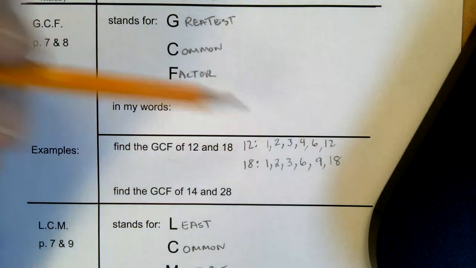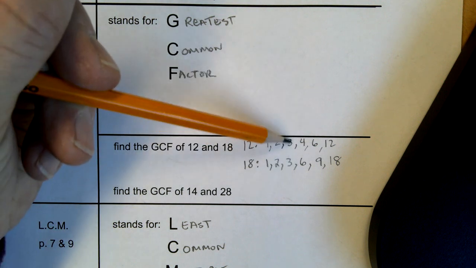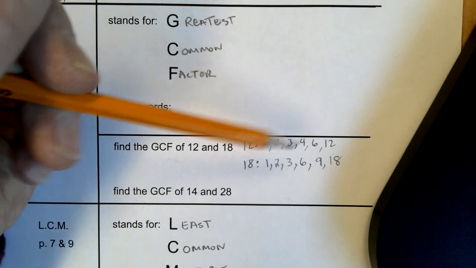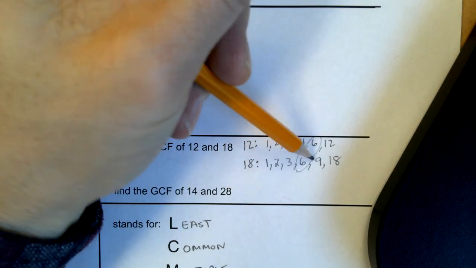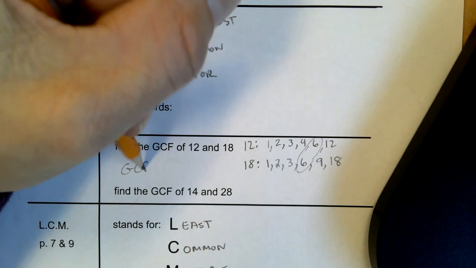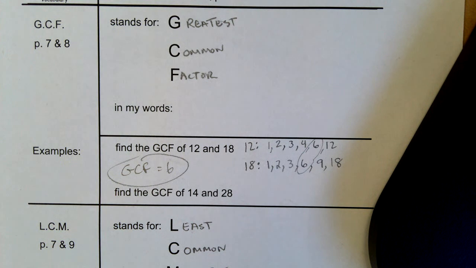So now that we've listed all the factors, they do have a lot of them in common. 1 they have in common, 2 they have in common, 3 they have in common, 6 they have in common. The biggest number, the greatest number that they have in common is 6. So the GCF equals 6. Greatest common factor of that.